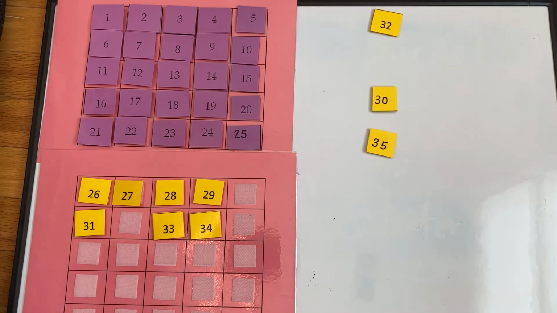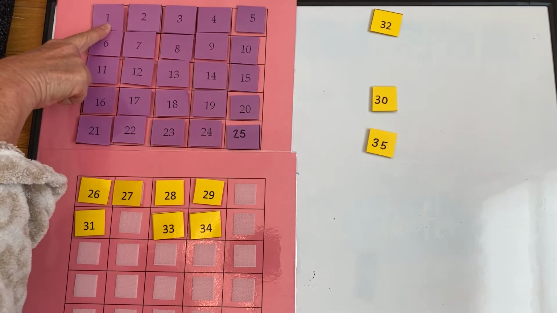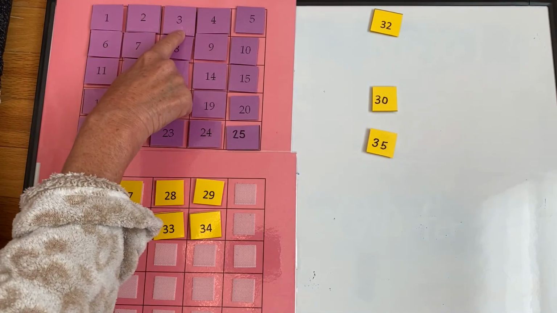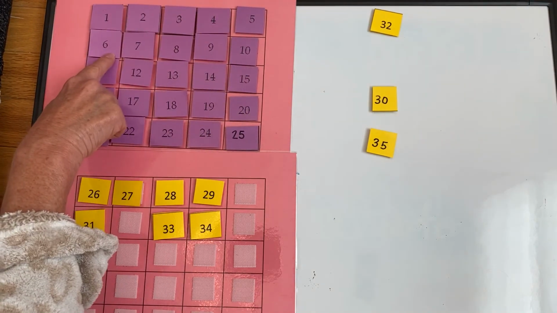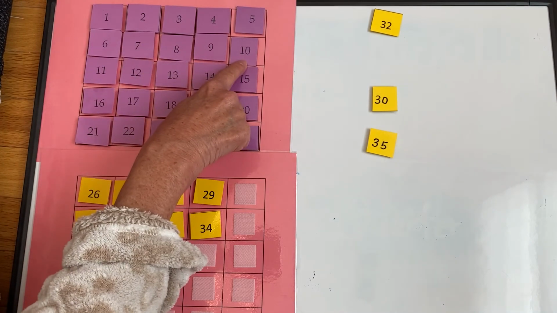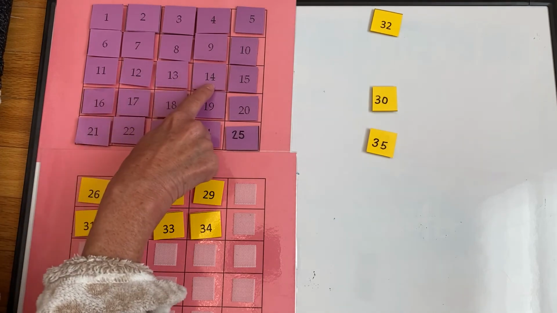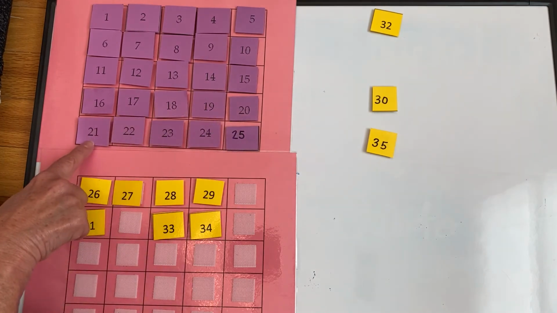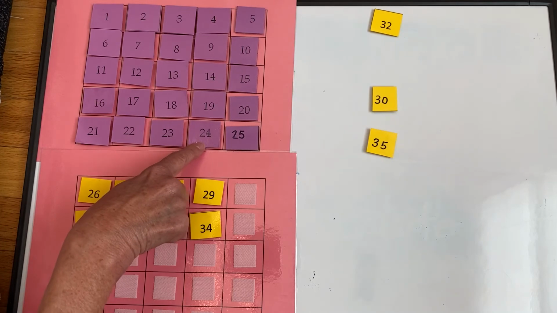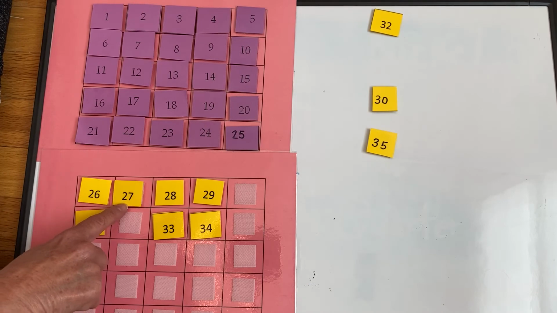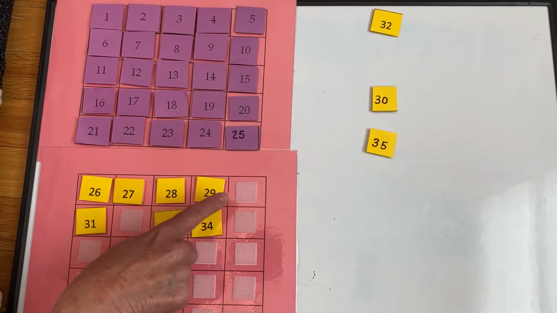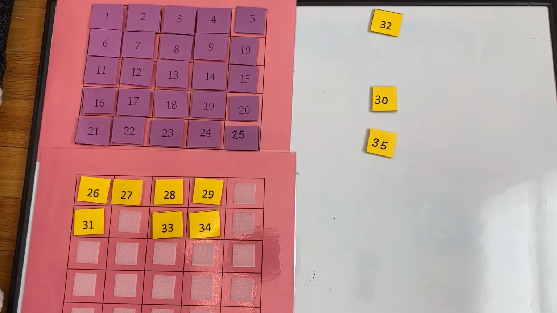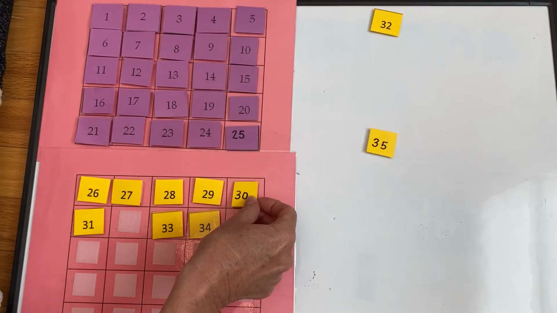All right, we have 3 more numbers to fill. So let's start back up with number 1, and we're going to count all the way until we find an empty box. Are you ready? Here we go. 1, 2, 3, 4, 5, 6, 7, 8, 9, 10, 11, 12, 13, 14, 15, 16, 17, 18, 19, 20, 21, 22, 23, 24, 25, 26, 27, 28, 29. Say it with me. 30. Can you find number 30? If you picked this number, you're correct. Let's put number 30 on.